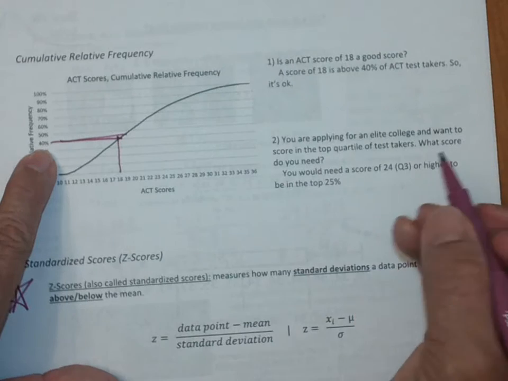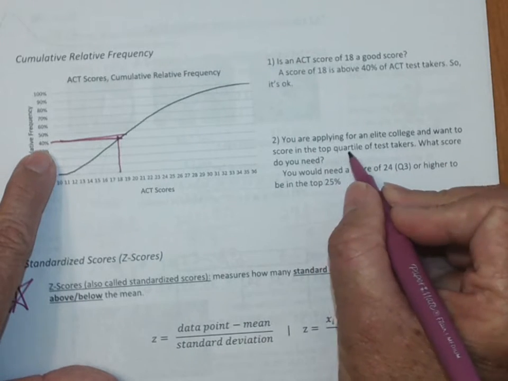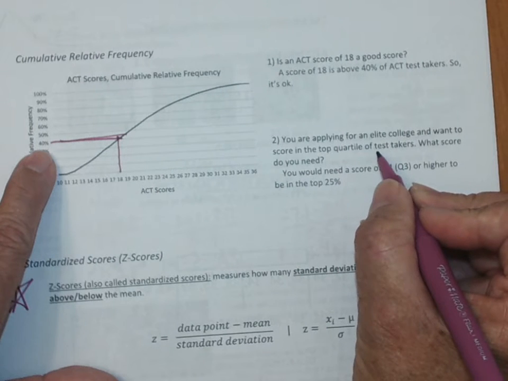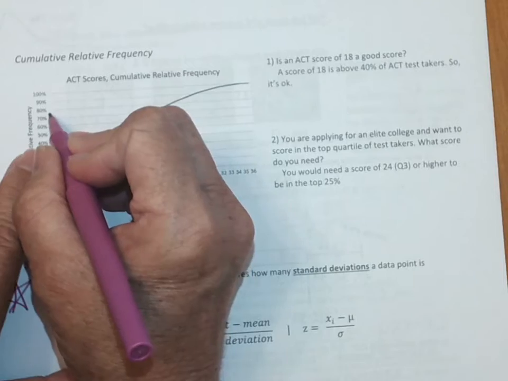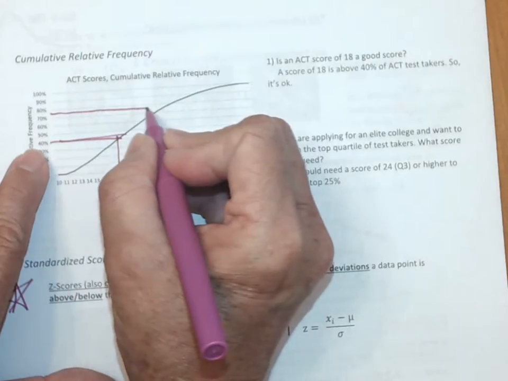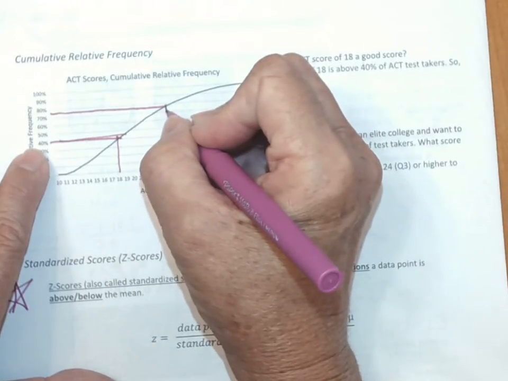If I wanted to see, let's say you're applying for an elite college and want to score in the top quartile, so that's the top 25%, that means I need to be looking at the 75th percentile. So I would come over here, 75th percentile, and then drop perpendicular down. Let's see how straight I can make this.